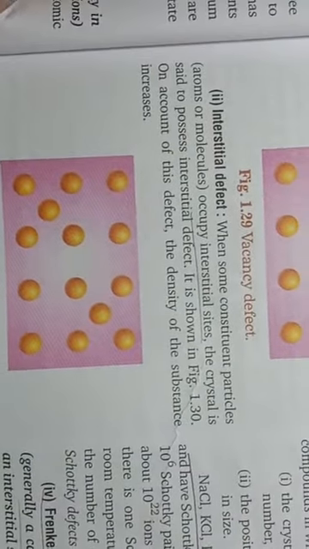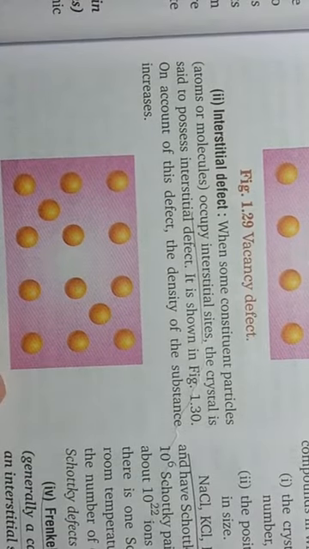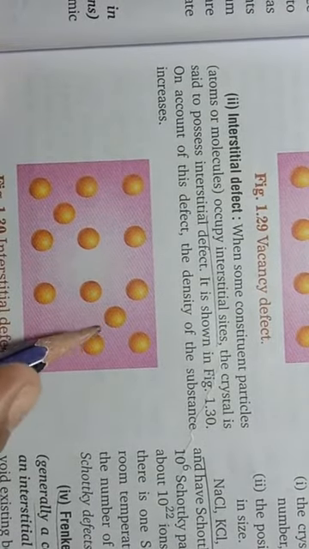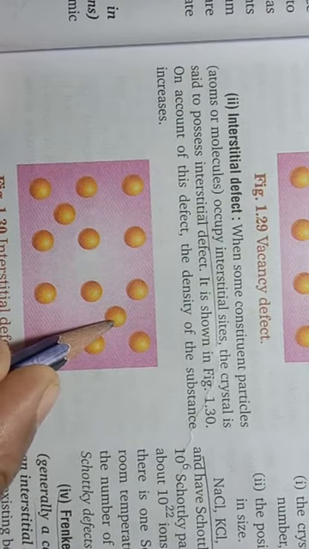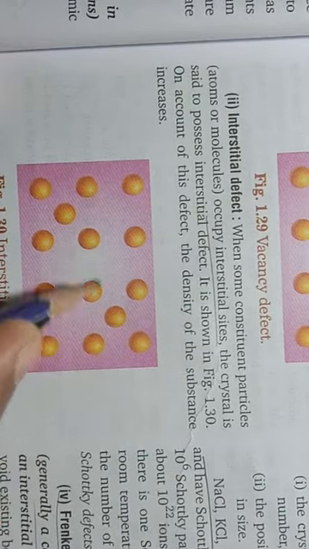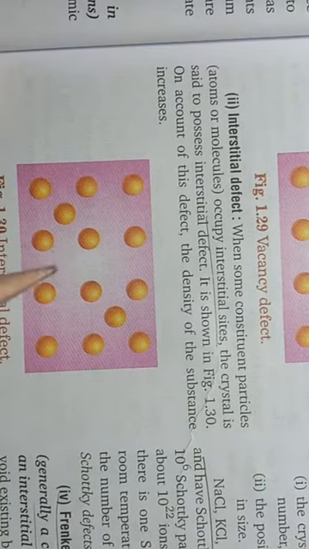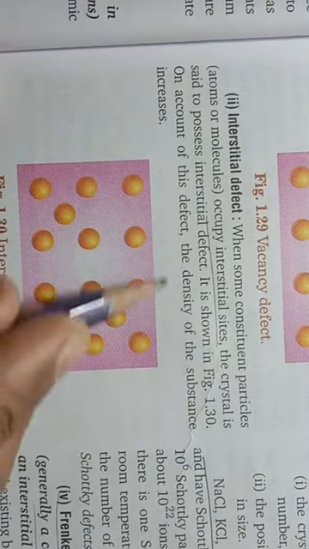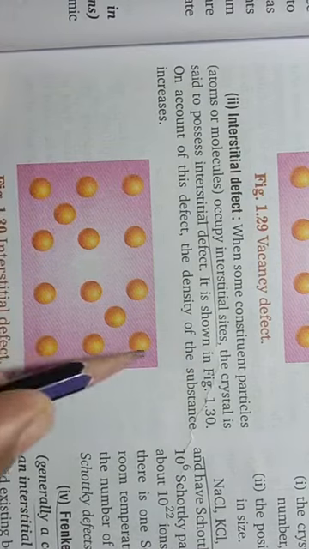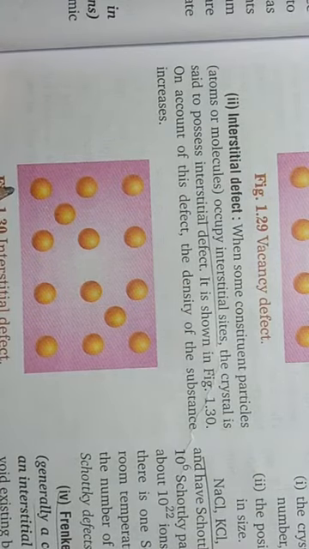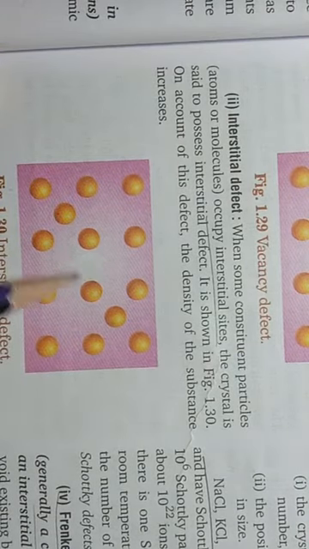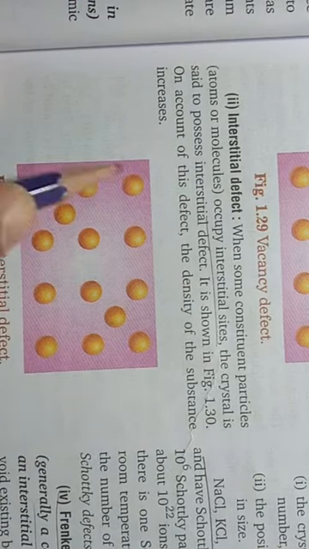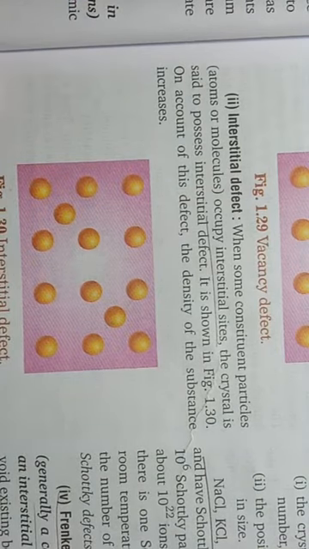Okay, students, so in interstitial defect, the interstitial site will be occupied by some extra unit from outside. Due to this, the stoichiometry of the crystal will not be disturbed, but due to the presence of extra particles or extra units, the overall density of the crystal will increase.